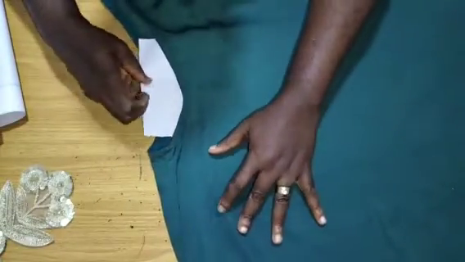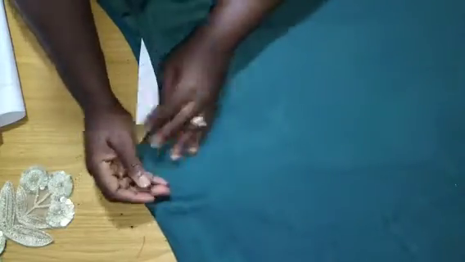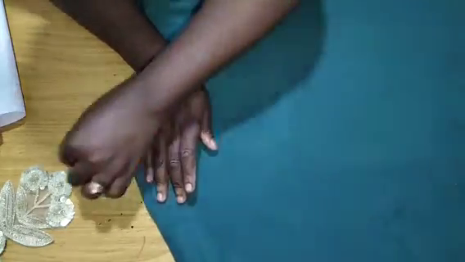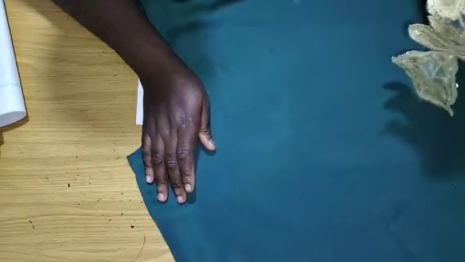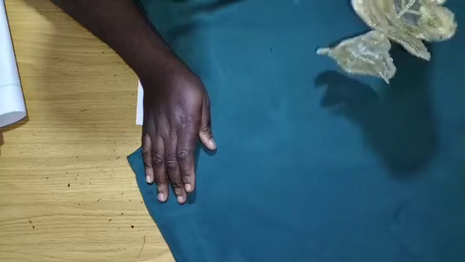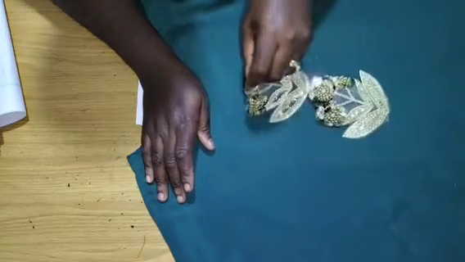I'm trying to position it in a way it comes out nice and fine for me. So I'll just go ahead and either put it this way or put it that way. So I can just go ahead and do this.